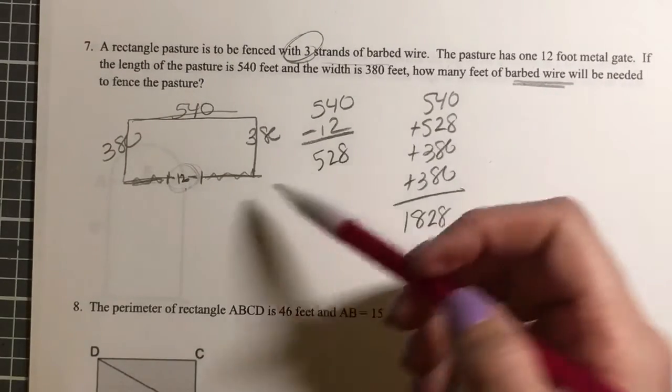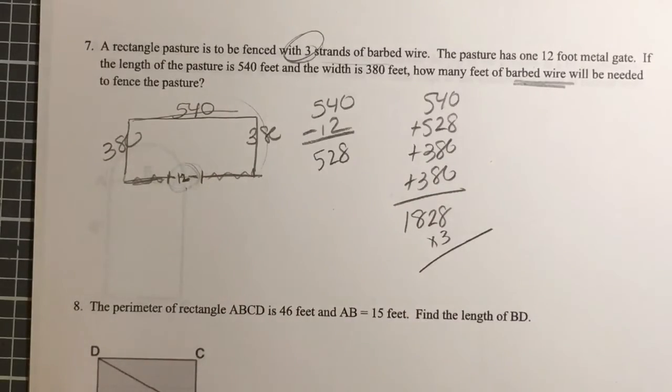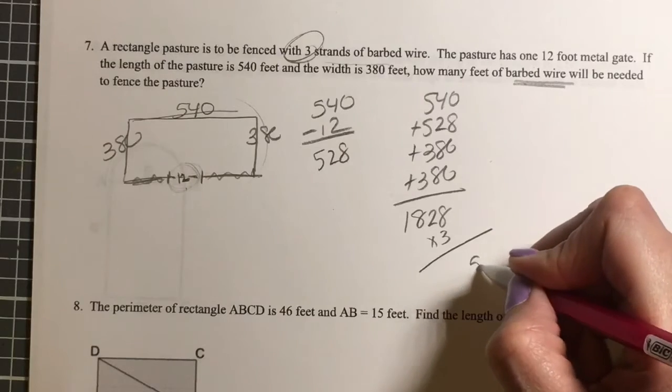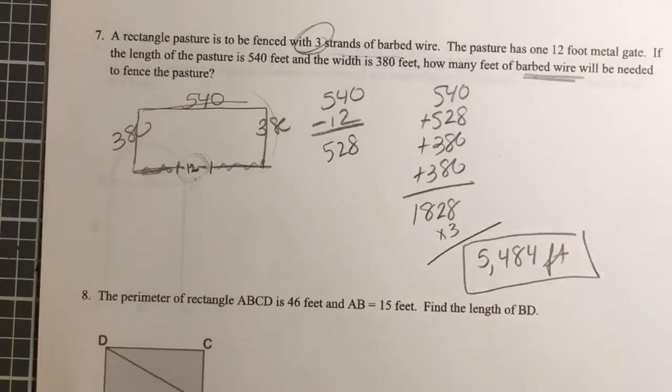But remember, that's just once around. We want 3 strands of barbed wire, so we're going to times that by 3, and we're going to get 5,484 feet of barbed wire that we need.